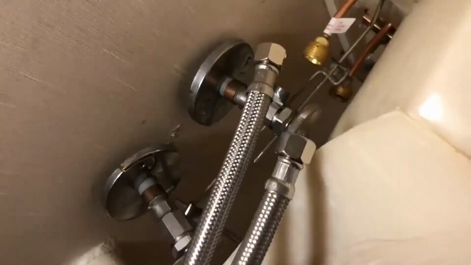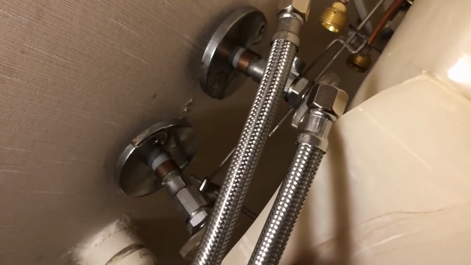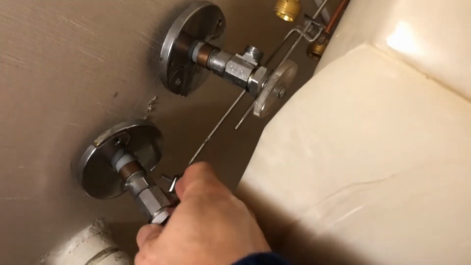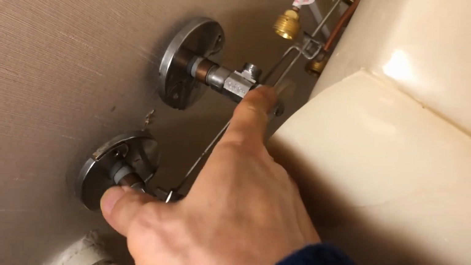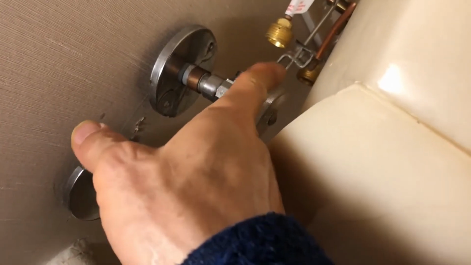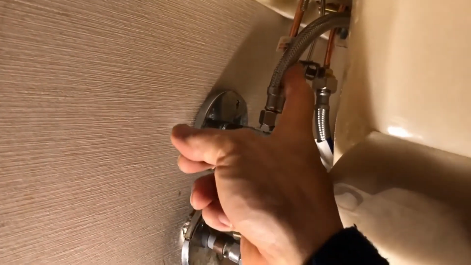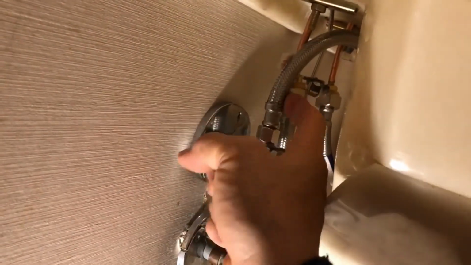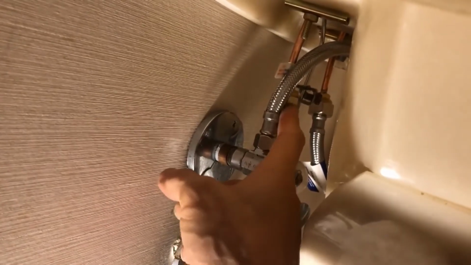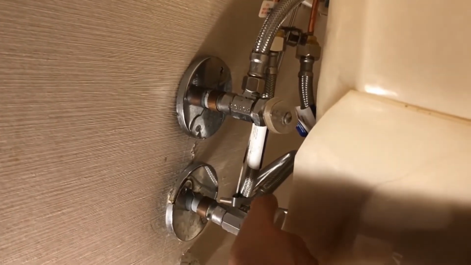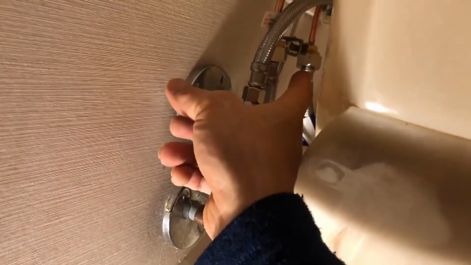Okay, I bought 2 flexible connectors. I'm going to connect the pipe from here to here, and the other one to there. So now I connect the flexible connector to each one, and on the top here, see here, another one. Connect this connector to another one, and this one too, because this is copper.